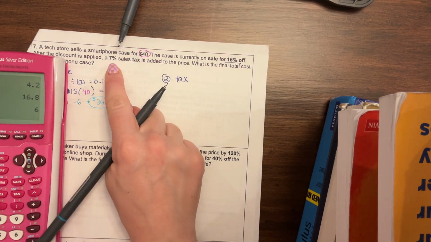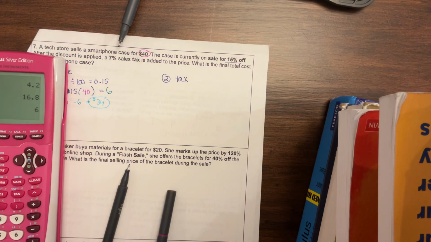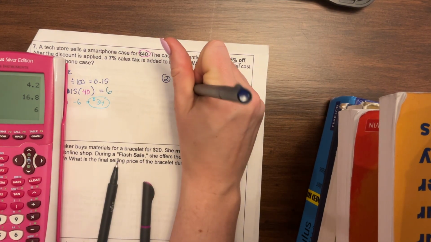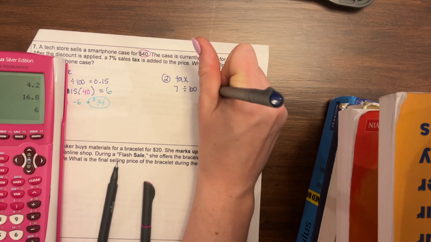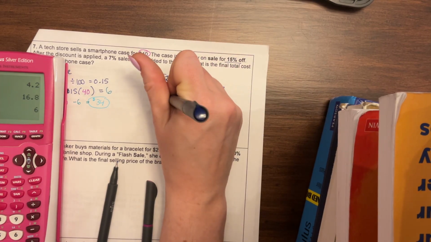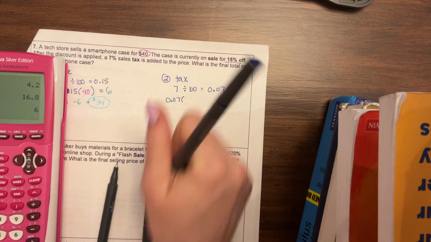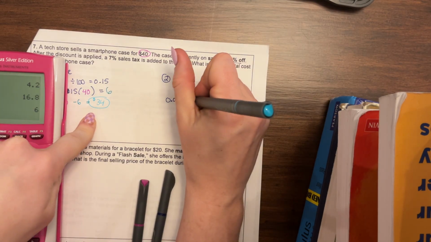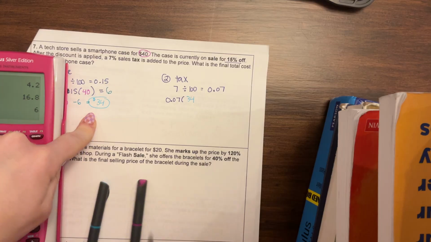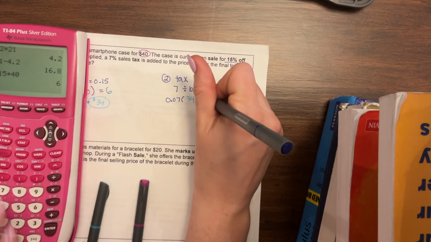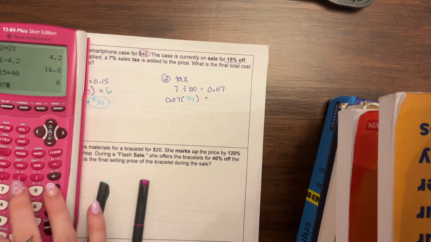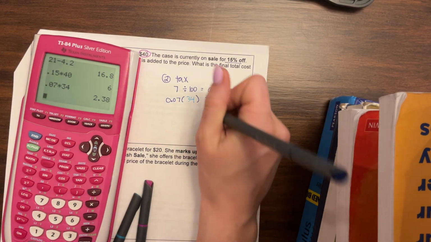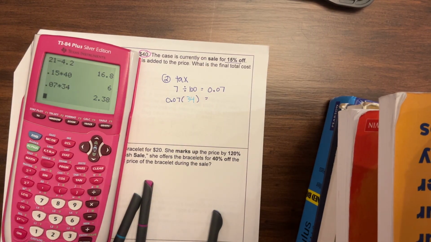So my tax percent was 7% sales tax. So I'm gonna take my 7%, divide by 100 is 0.07, times my new amount of $34. Is $2.38.